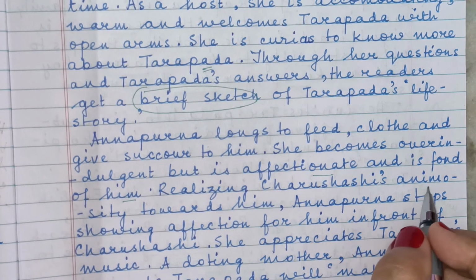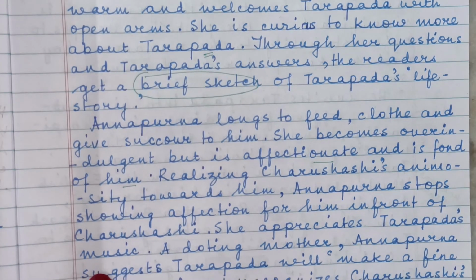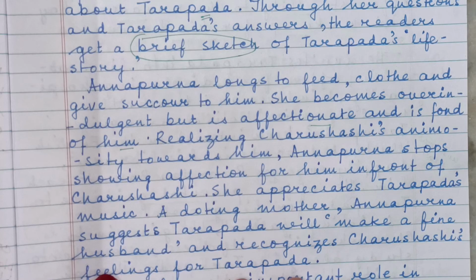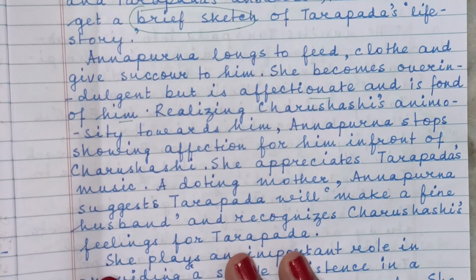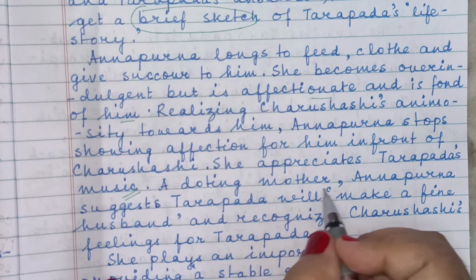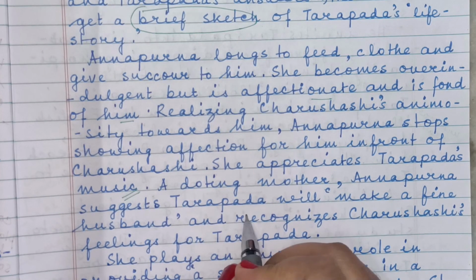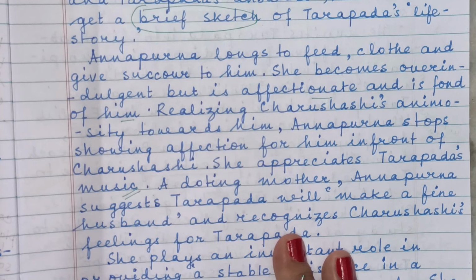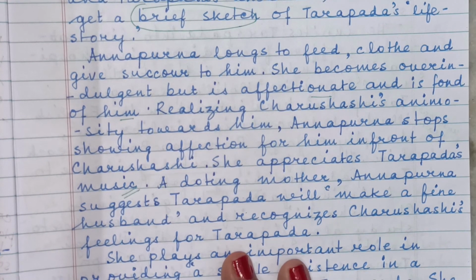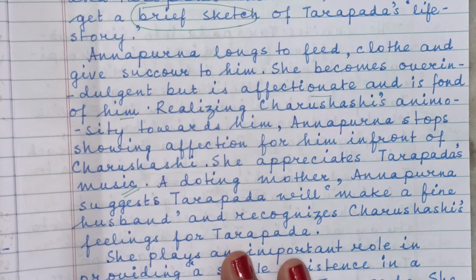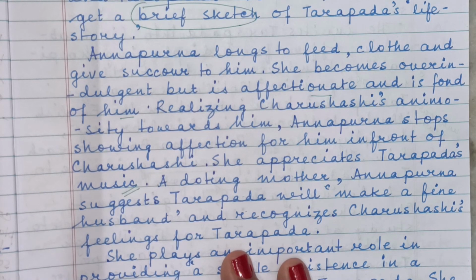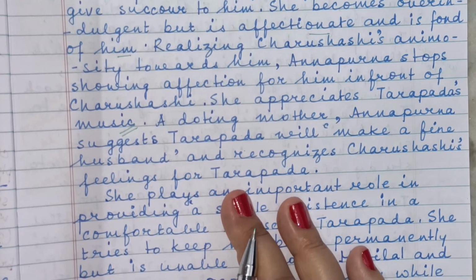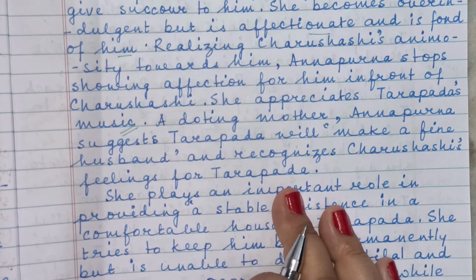Realizing Charushoshi's animosity towards him, Annapurna stops showing affection for him in front of Charushoshi. She appreciates Tarapodo's music also. A doting mother, Annapurna suggests Tarapodo will make a fine husband. She is wise. She knows that Tarapodo is mature and Charushoshi is immature. Tarapodo will look after Charushoshi very well, and she also recognizes Charushoshi's feelings for Tarapodo. She is hopeful that Tarapodo will be able to change Charushoshi.